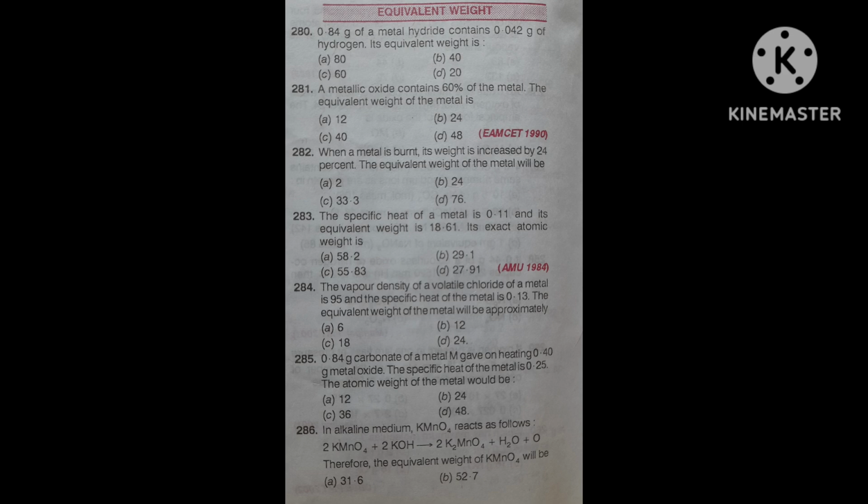Just think in your mind which formula will be used, what technique will be applied. At least think for a short time, and only then can you solve it.